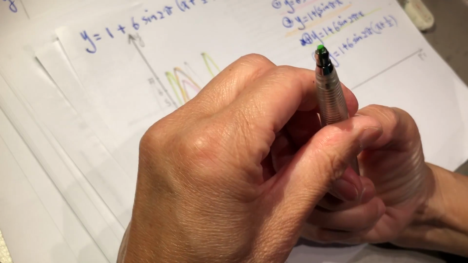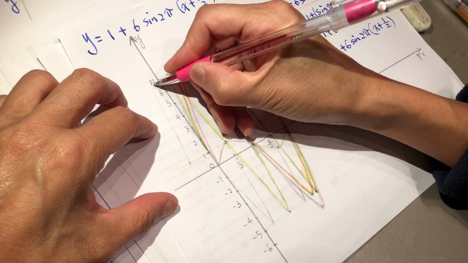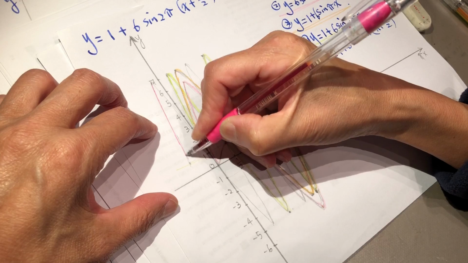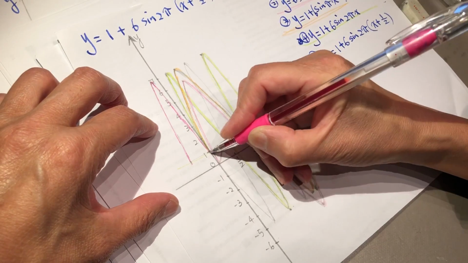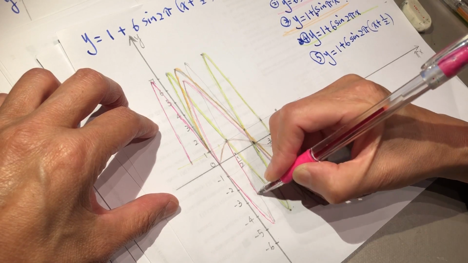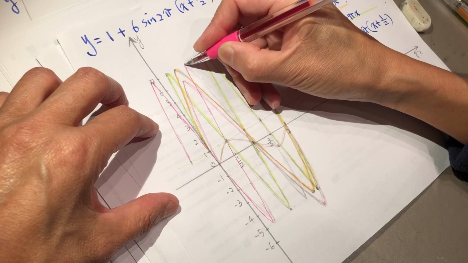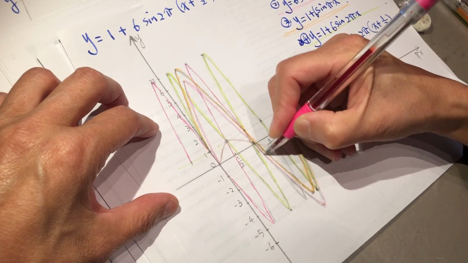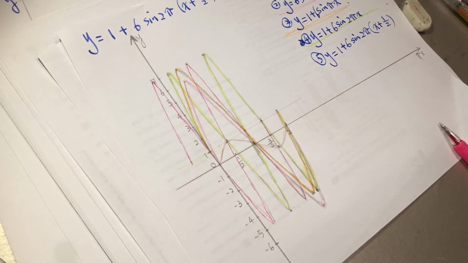So we will use another color. Maybe we will just go ahead, use a very significant color. So this is our last finishing graph. It's a little bit confusing with the pink, with the other pink. No problem. I will use another color.